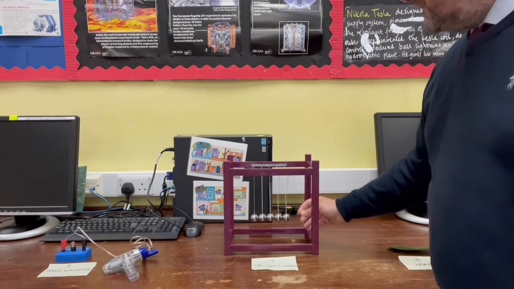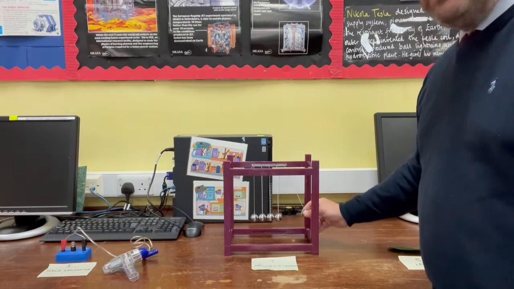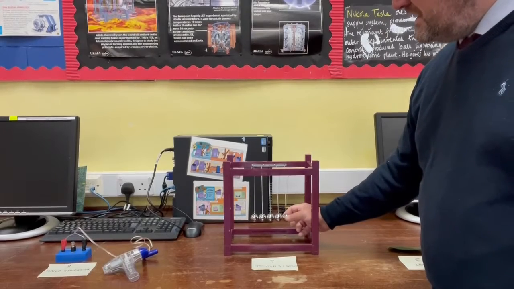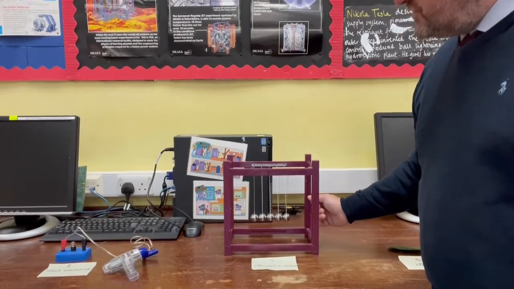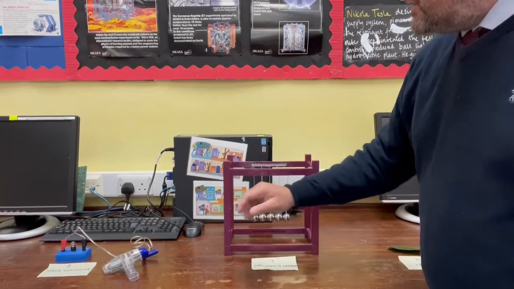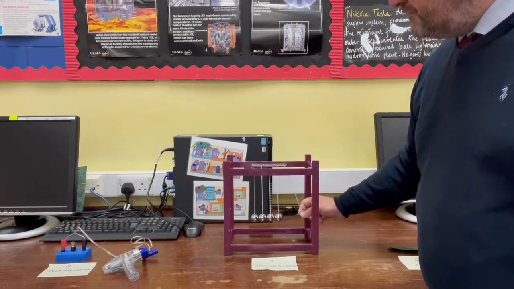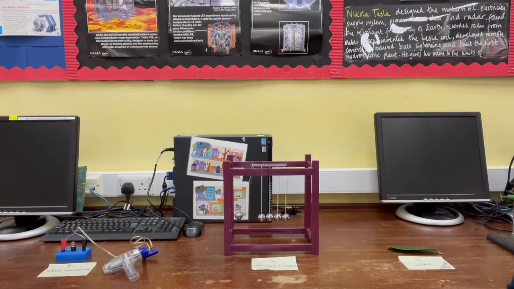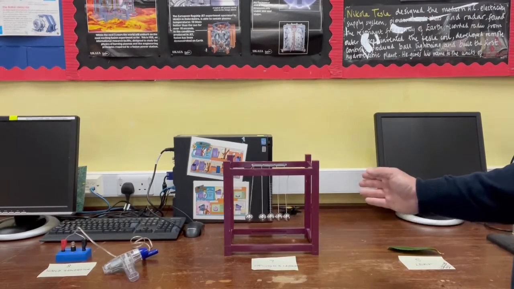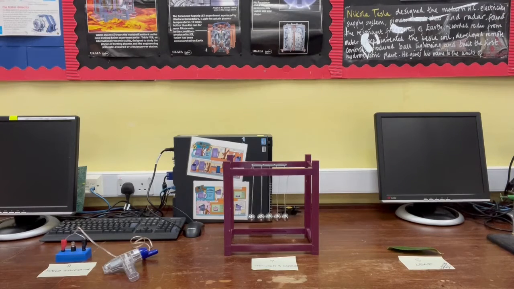Newton's cradle, we are converting gravitational potential energy when the ball is up here into kinetic energy as it falls down and then strikes the other balls, and then at the other end the kinetic energy is converted back into GPE again. So we have GPE to kinetic to GPE to kinetic to GPE in a continual process.